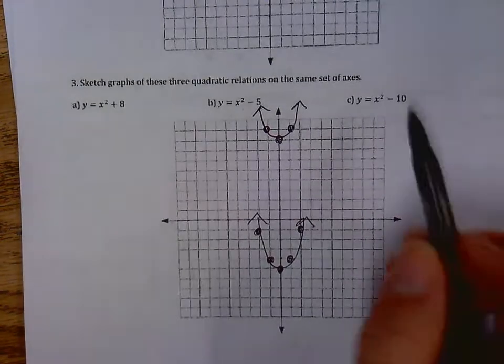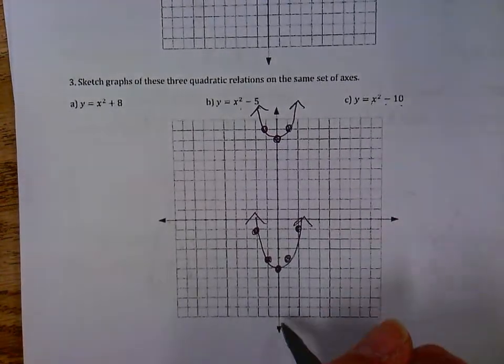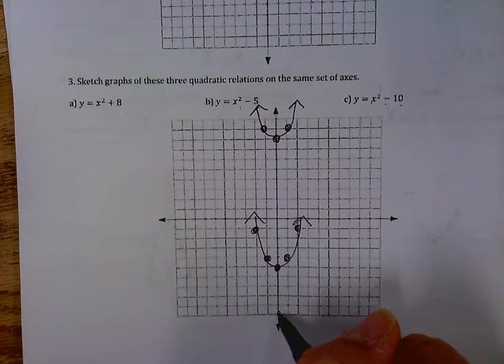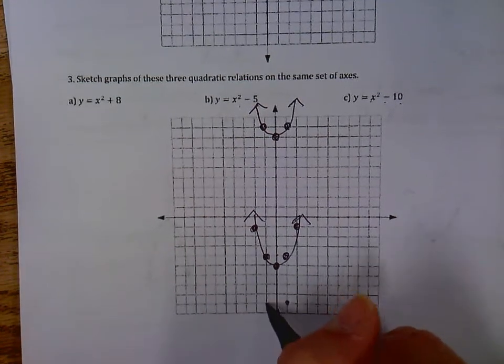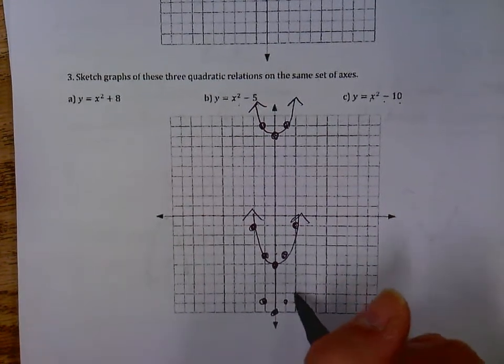Let's see, x squared minus 10. So I got to start all the way down here at 10, negative 10. 1, 1, over 2, up 1, 2, 3, 4.